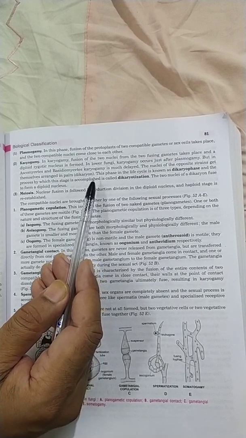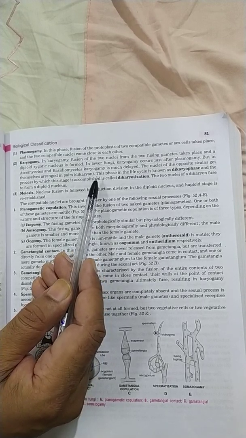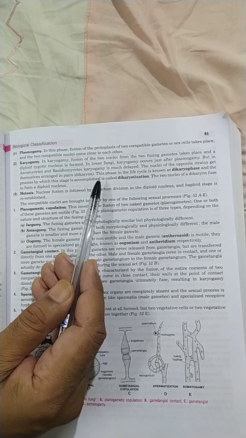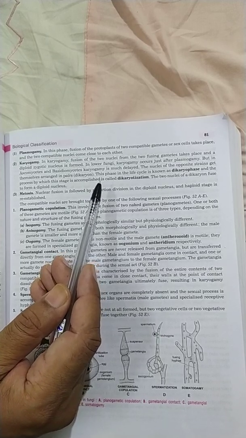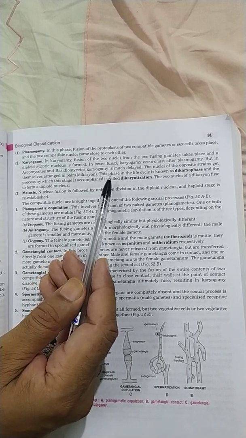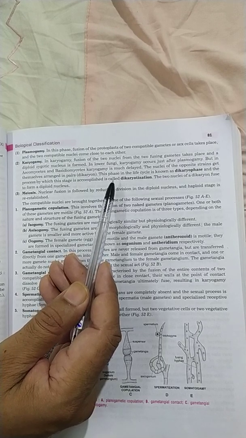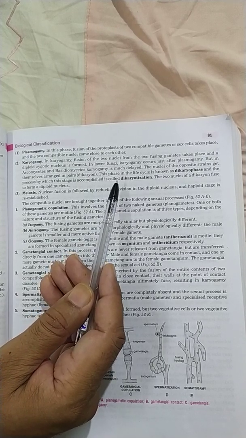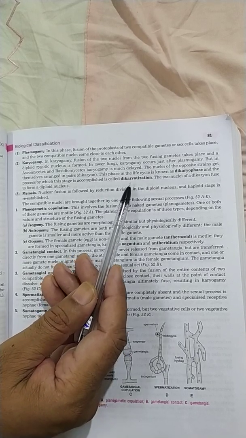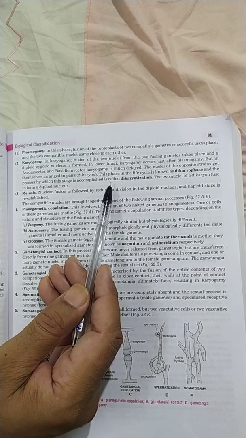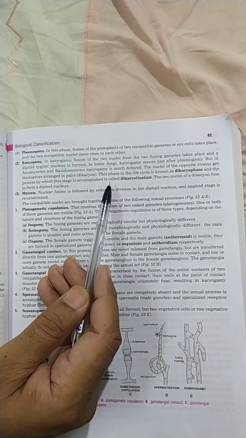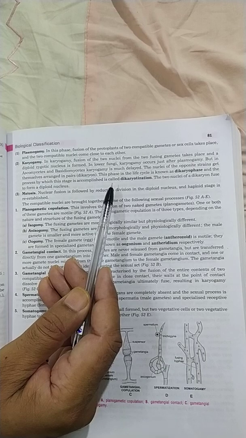The nuclei of different or opposite strains arrange in pairs, and this pair is known as a dikaryon. This phase is called the dikaryotic phase. Through the process of dikaryotization, we see karyogamy, or fusion of 2 nuclei from 2 fusing gametes.